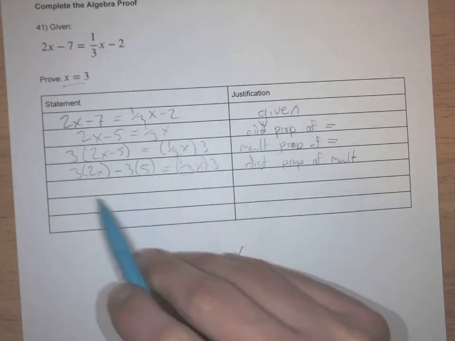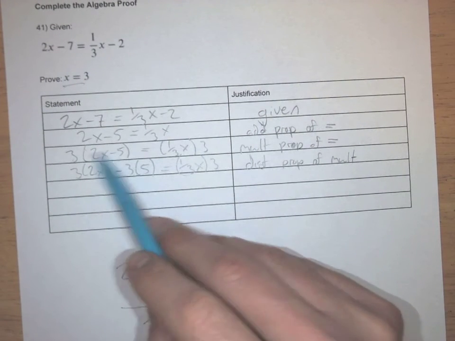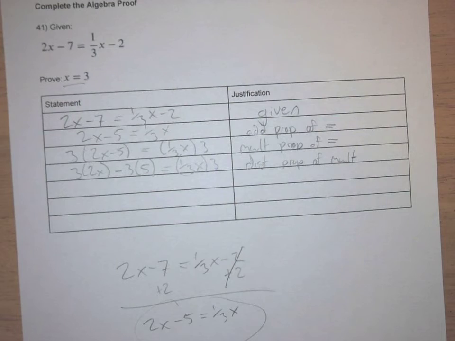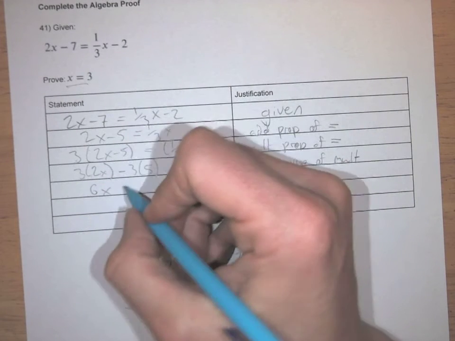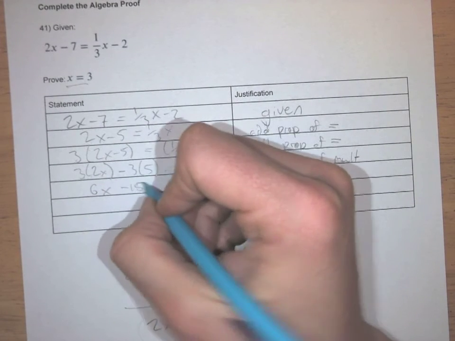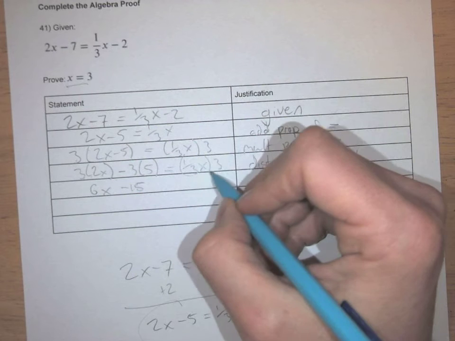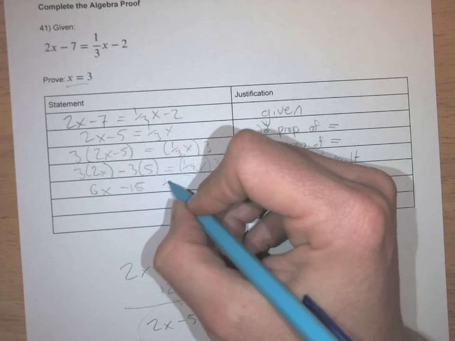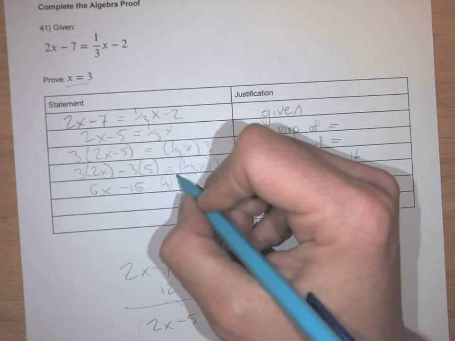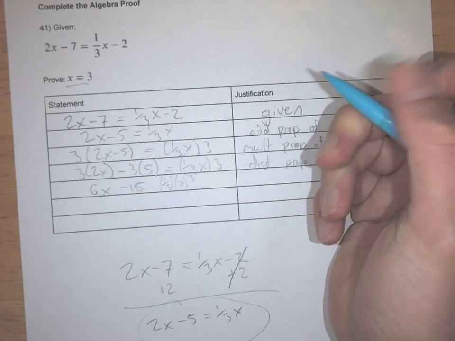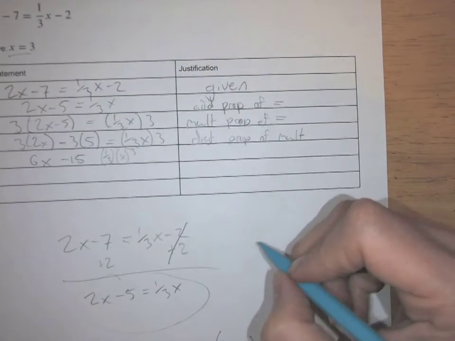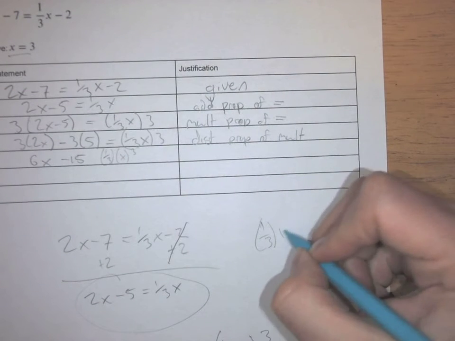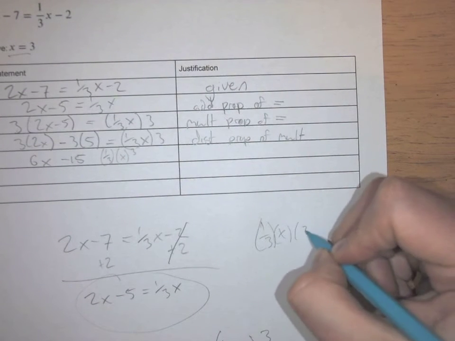Okay, now that I've said that I'm distributing, now I'm actually going to multiply it out. So 3 times 2x is 6x, and negative 3 times 5 is negative 15. And here, what you're going to get, basically you have 1 over 3 times x times 3, right? And so, actually let me do that down here. 1 over 3 times x times 3.